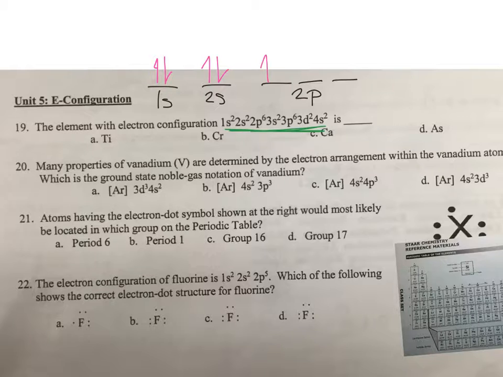So when you go across 2p, if I had something that was 2p5, like fluorine earlier in the other video, we would say 1, 2, 3, and then start flipping them, 4, 5. That would be appropriate. Any other way is not okay, unless it's excited.